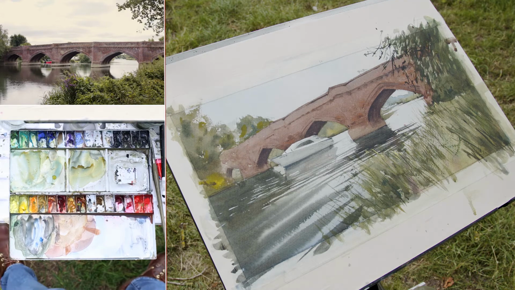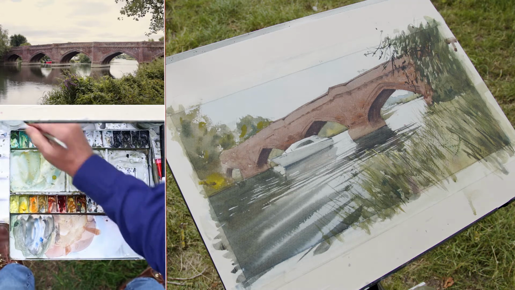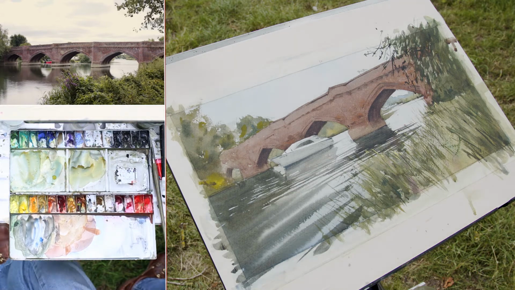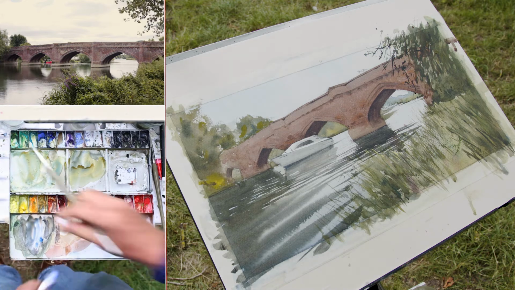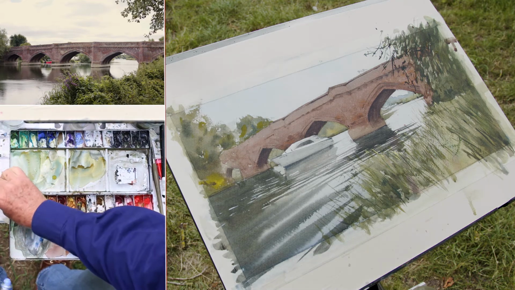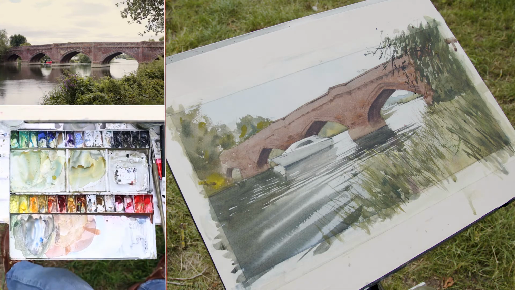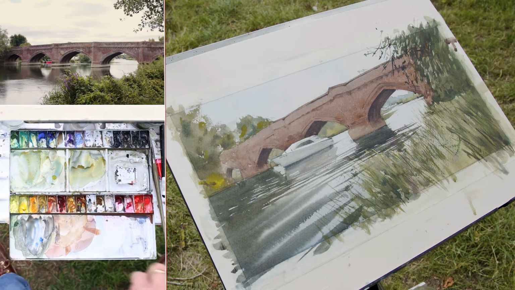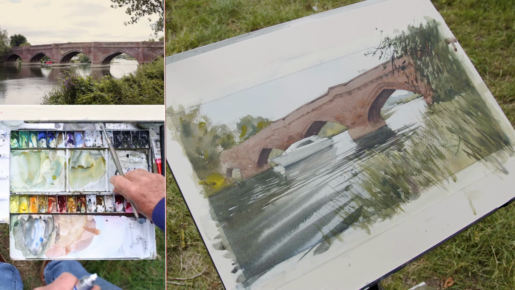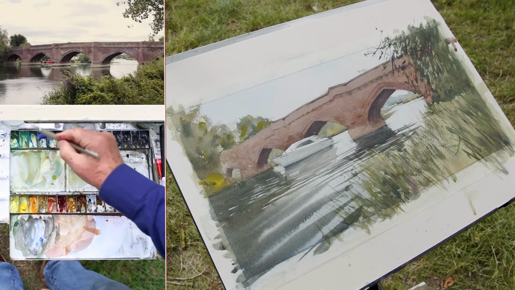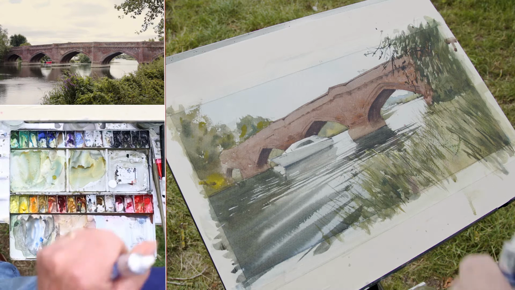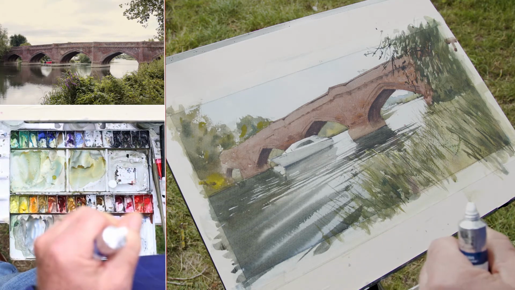And then I'm going to pick up some white paint. No, not blue paint. White. And do these railings that are at the front of the boat. So in a way, what I'm saying now is we've finished the wet on wet.